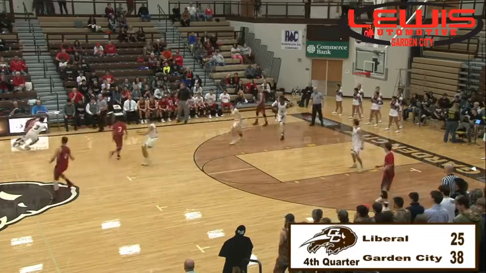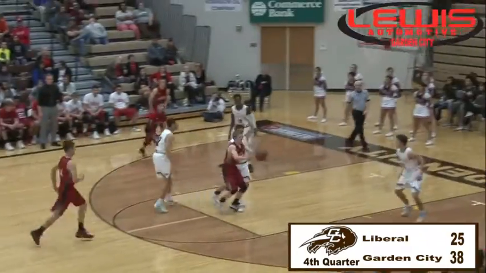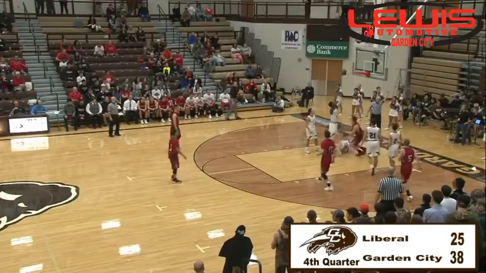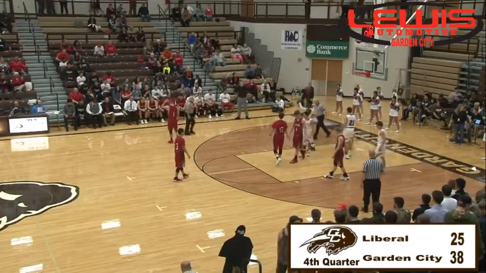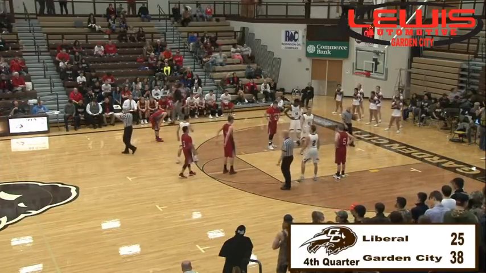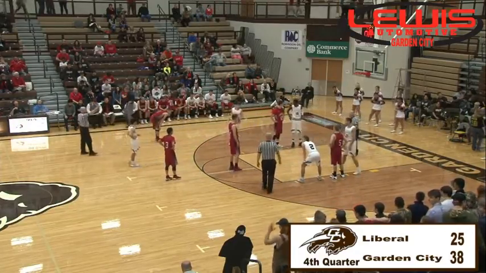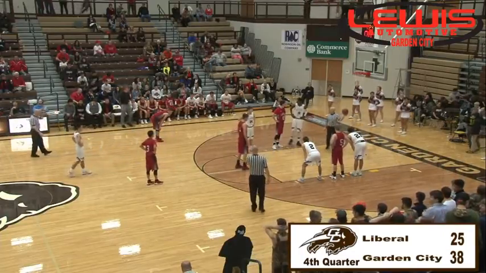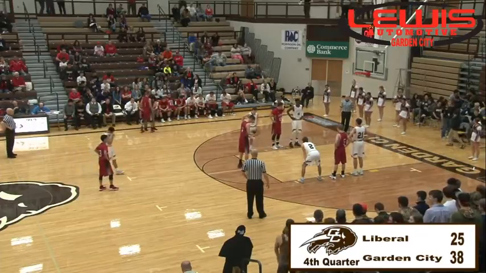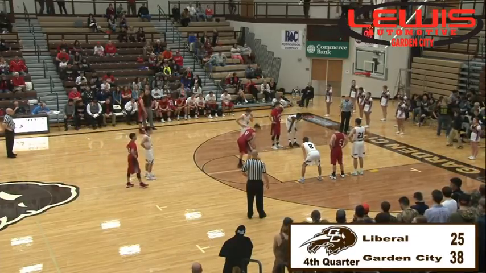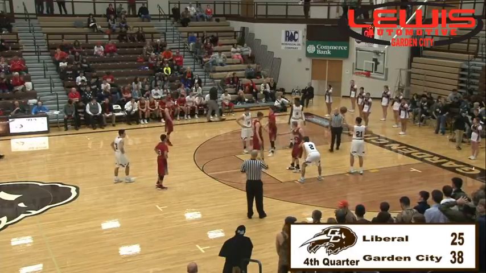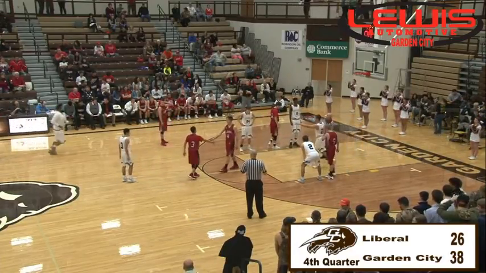Riley tried to put it up for Bigham. Bigham got the ball. Over to Hyde. Now over to Hatcher. Hatcher tried to put it up for 2. Looks like it's going to be another foul on Garden City. Now it is going to be Hatcher. Ethan Hatcher, his brother Lee Hatcher is also on the team. This is Lee Hatcher at the free throw line right now. Makes his first free throw of 2.